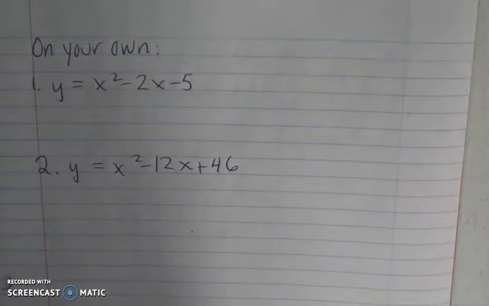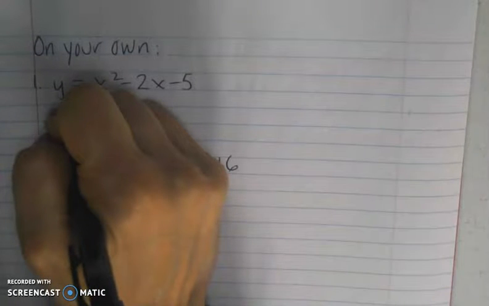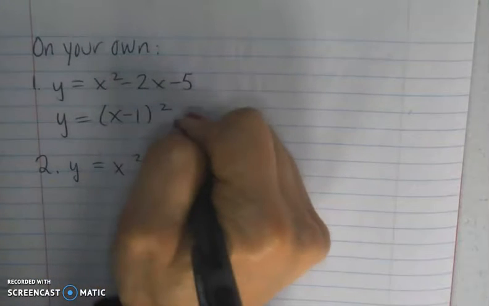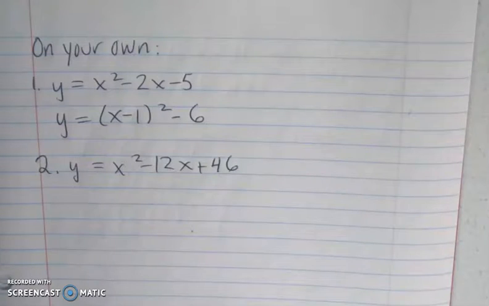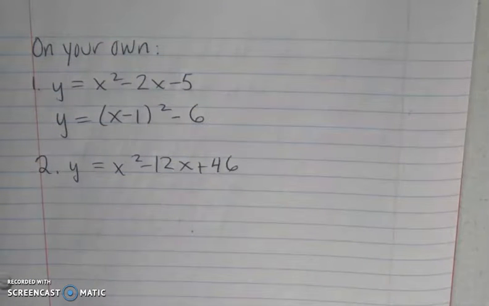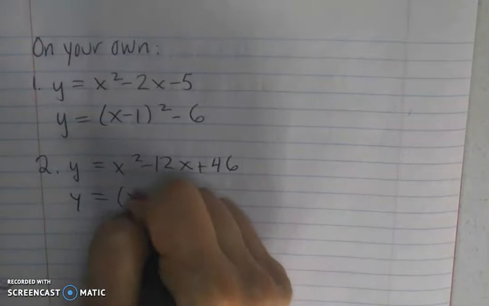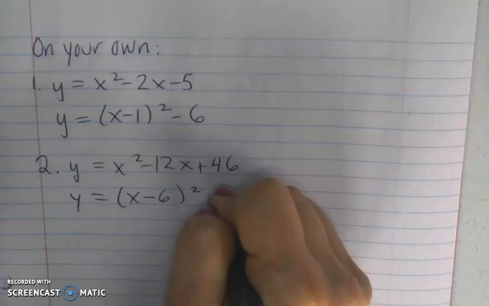Okay, for number 1, you should have gotten, for your vertex form, y equals x minus 1 squared minus 6. And for number 2, you should have gotten y equals x minus 6 squared plus 10.